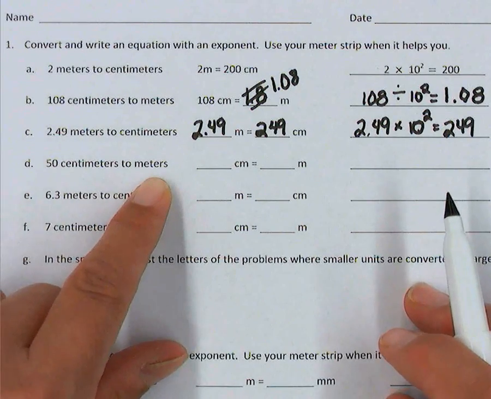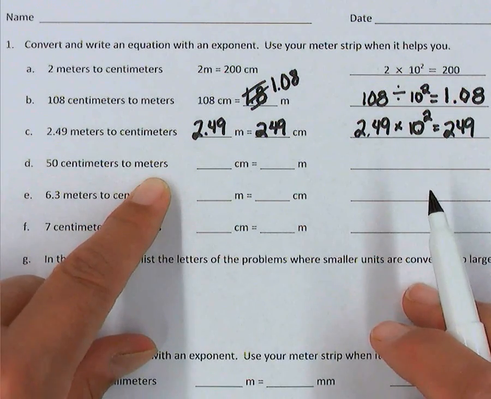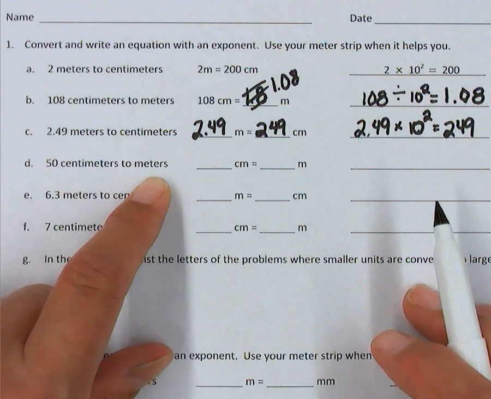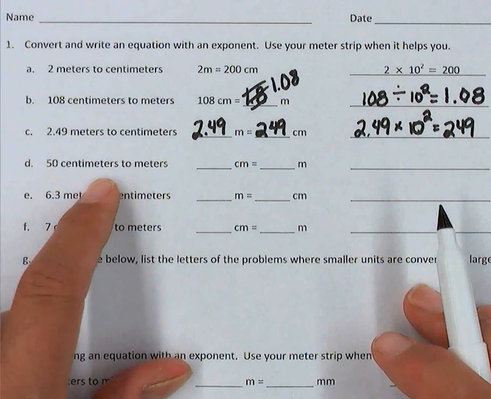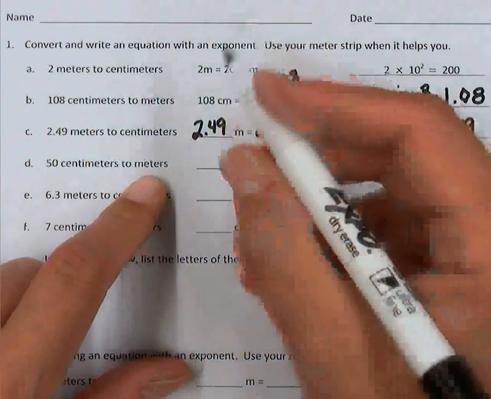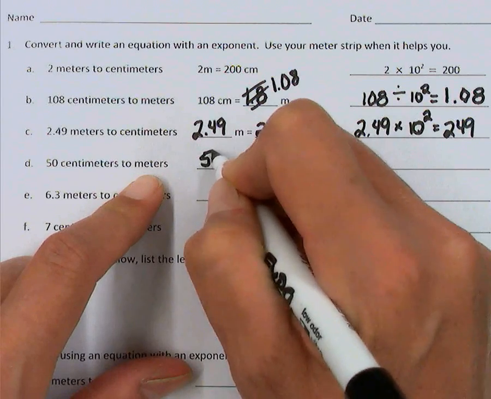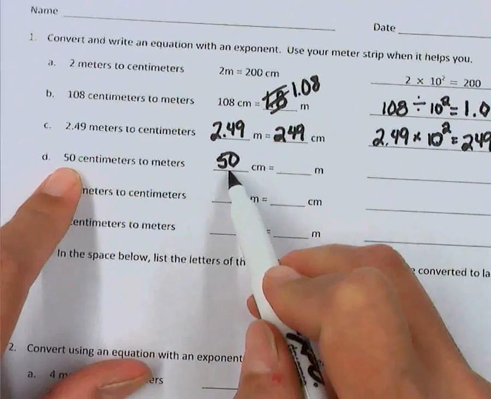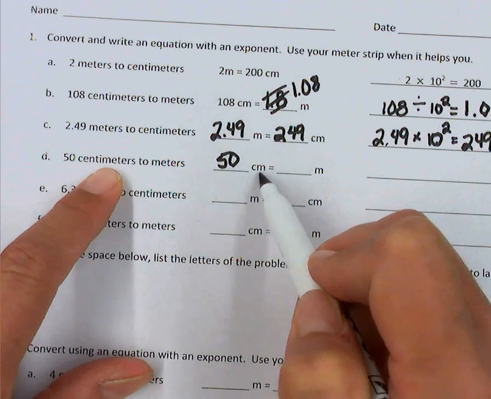The next one is going to get a little bit more complicated because it's the thousands. You're going to be looking at the millimeters. So I'm going to do one more of these, and then we'll move to those millimeters down here. 50 centimeters to meters. So we just copy this over. We're taking out the words. 50, we're moving the numbers. 50, 50 centimeters. This is the same thing.